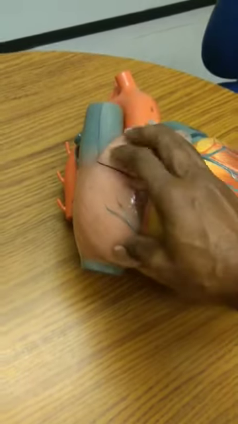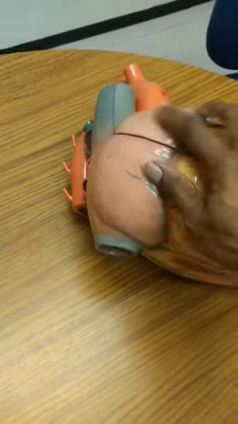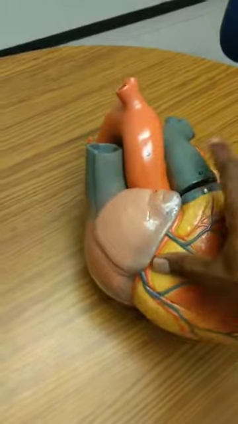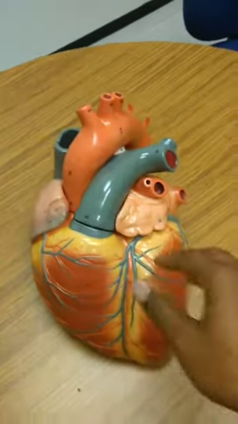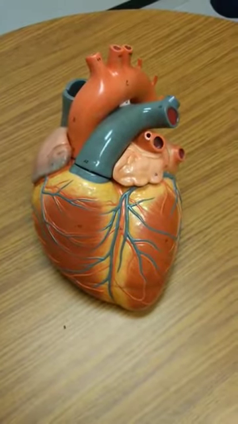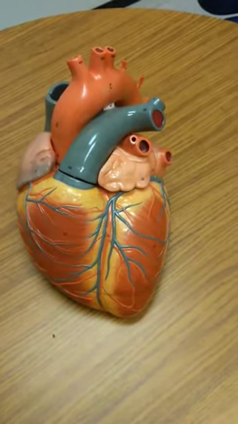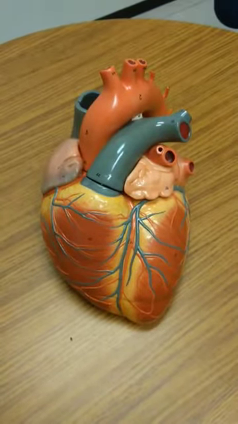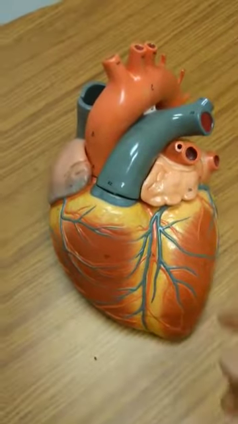Well, it is. This model does not include the rest of the inferior vena cava because the heart is sitting just above the diaphragm, and the inferior vena cava actually passes through the diaphragm and into the abdominal cavity, or it actually arises from the abdominal cavity through the diaphragm to the heart. So they would actually have to include all of that in order for you to be able to see.